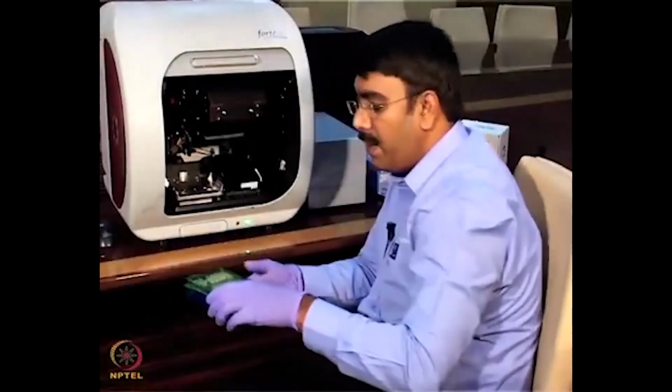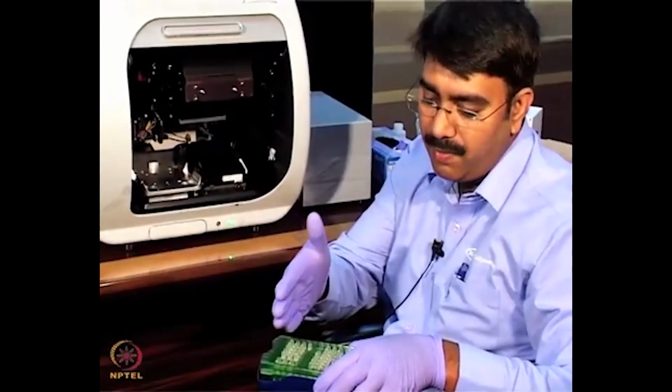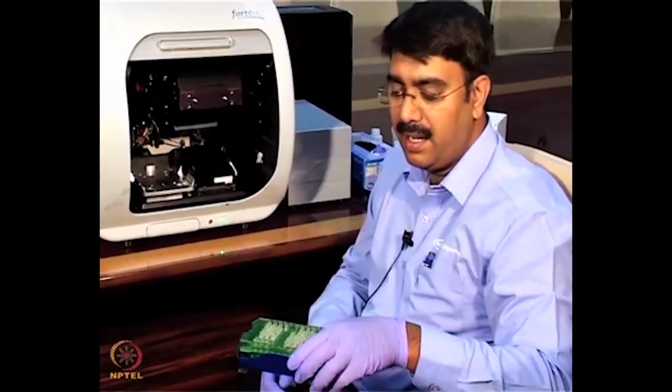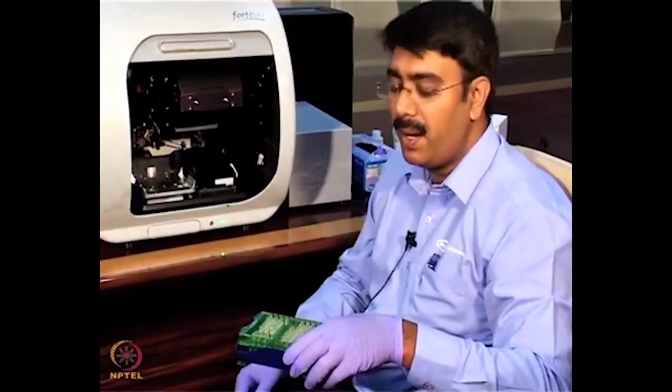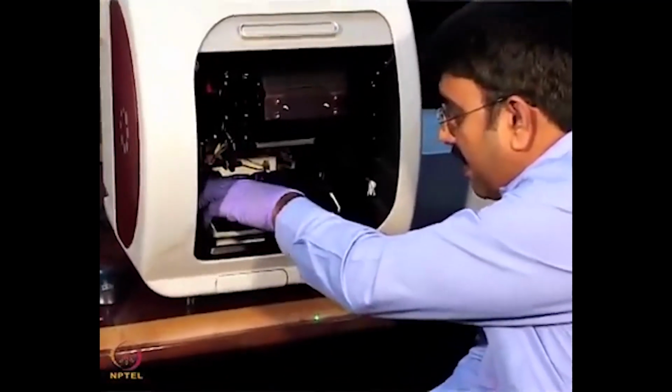So here I am going to place the sensor compartment. We can pick up the sensors from column 1, column 2 or column 3, anywhere. We can program it in the instrument accordingly. We are placing the sensor rack like this.